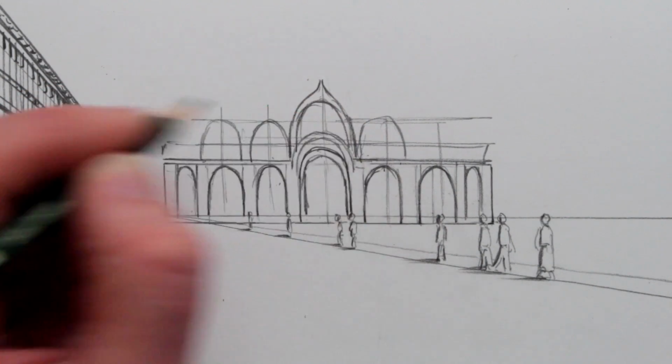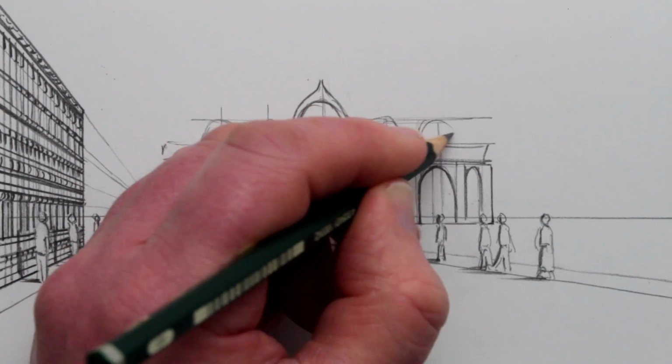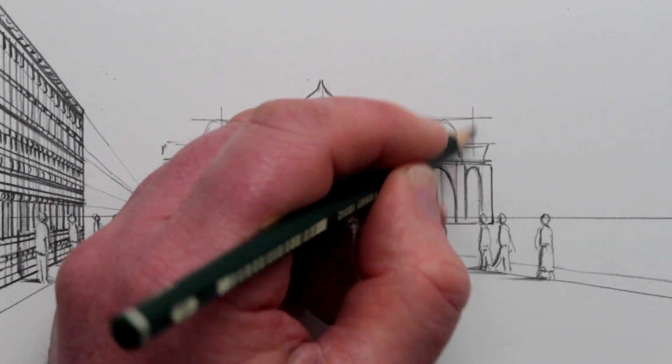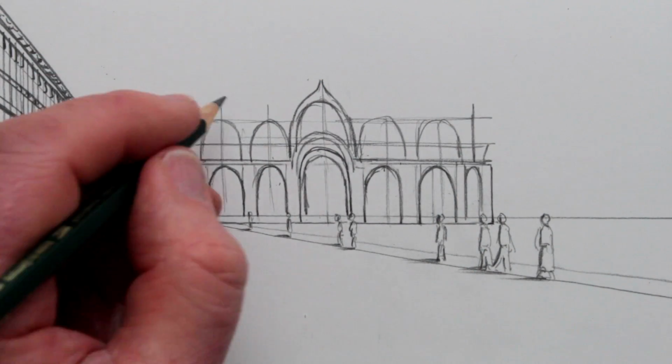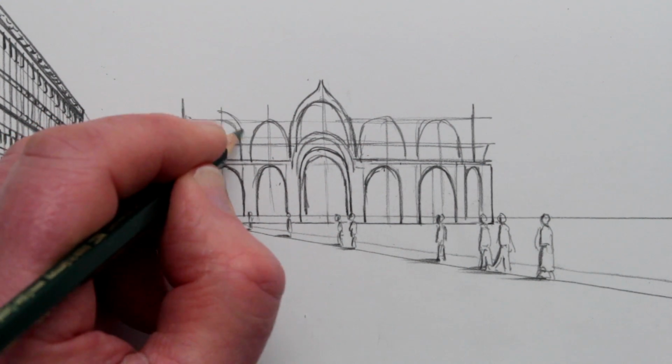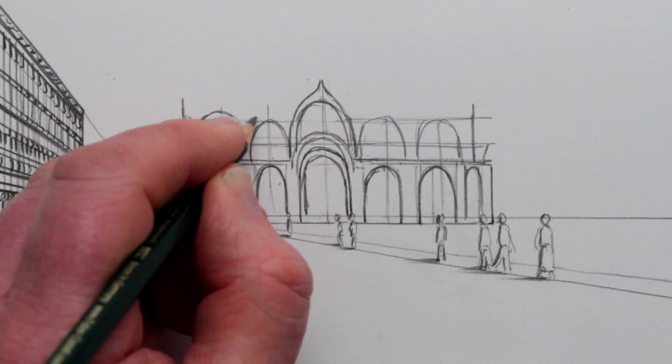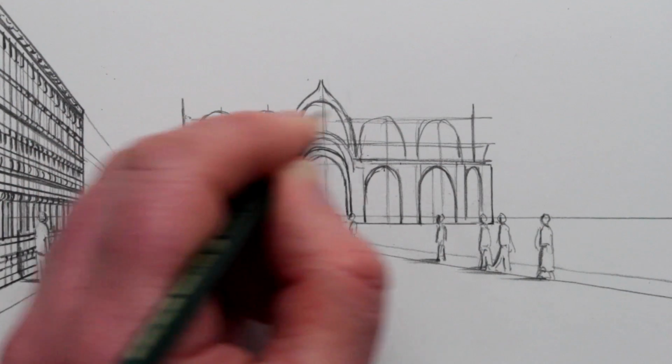For the second series of arches, we need a double line for each of the arches first, and then we can sort of make them go to a point. So each of the arches on the outside double line then goes to a point at the top centre.